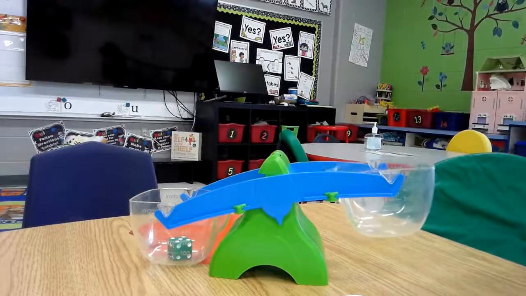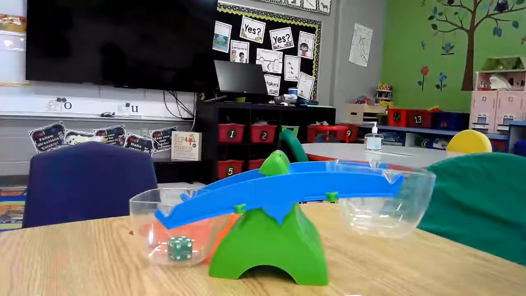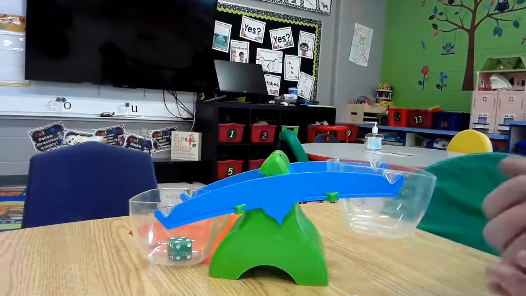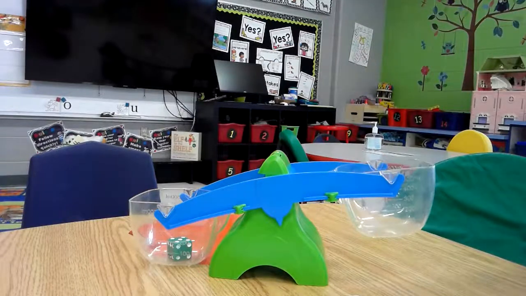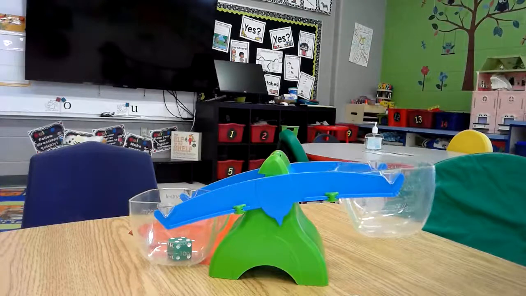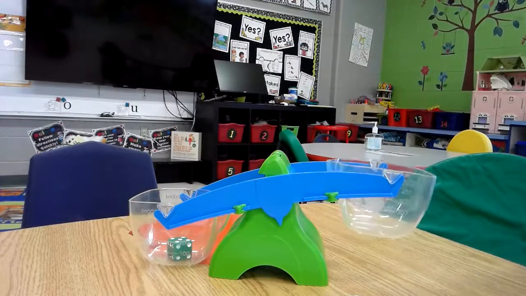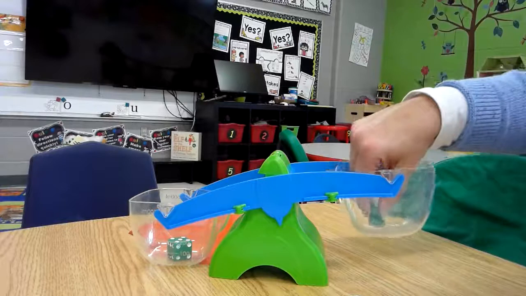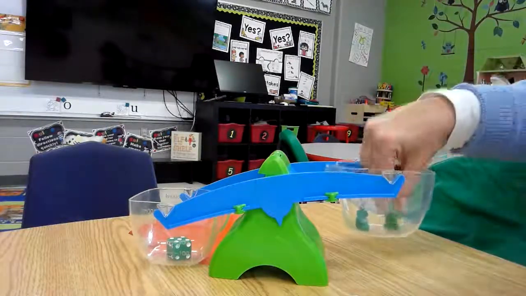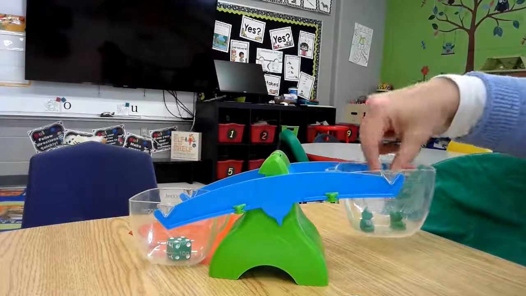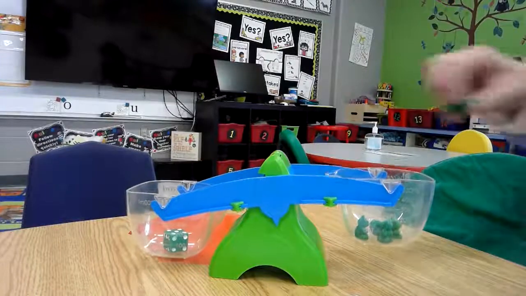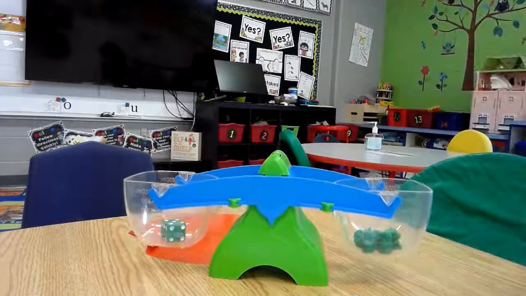Okay, so I have some teddy bears here, and I have all the same size teddy bears so that it's the same. It wouldn't be right if I used some teddy bears and some cubes. I need to use things that are the same. So let's see, how many teddy bears do you think? 1, 2, 3, 4, 5.